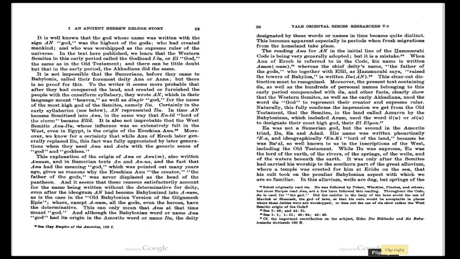The reading Anu or An in the initial line of the Hammurabi Code is being very generally adopted, but it is a mistake. When Anu of Erech is referred to in the code, his name is written Anum or Num. Whereas the chief deity's name, the father of the gods, who together with Elil, as Hammurabi says, raised the towers of Babylon, is written Ilu An. This clear-cut distinction must be recognized.